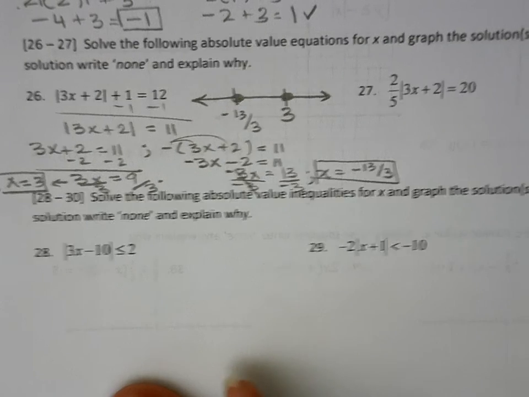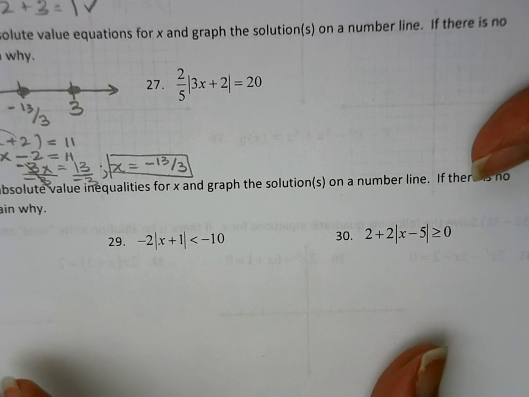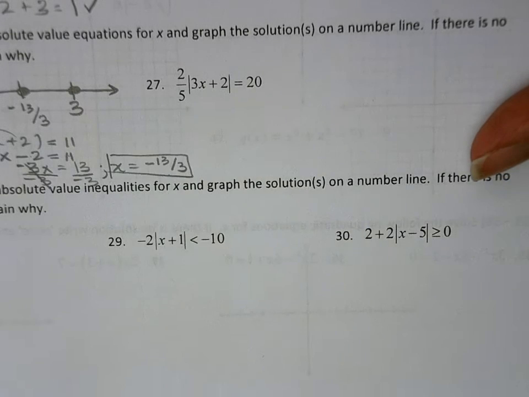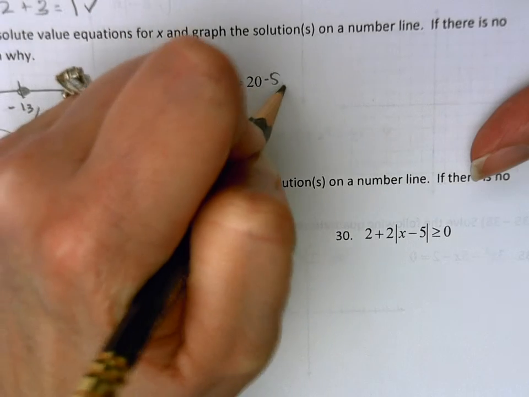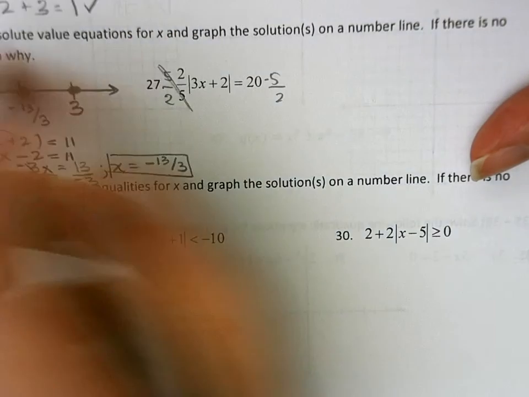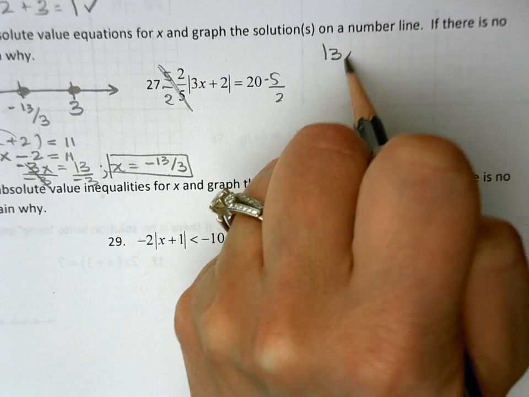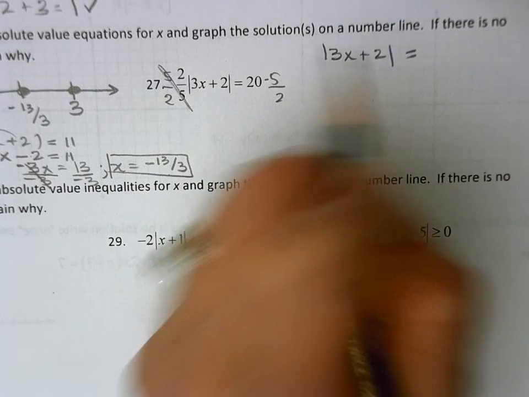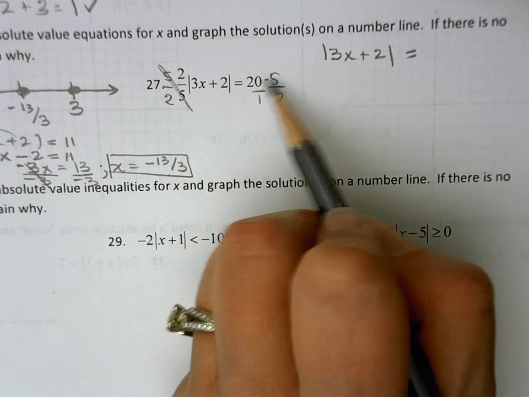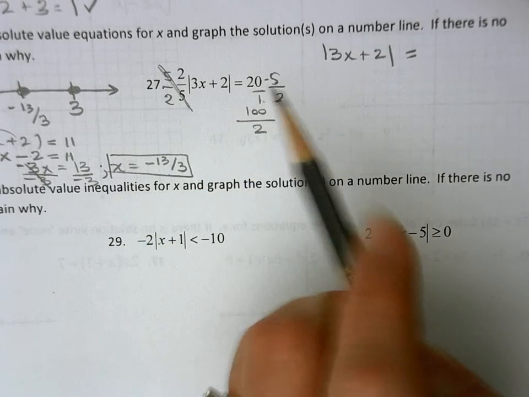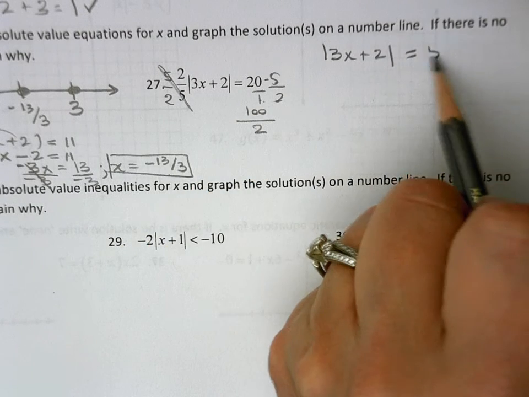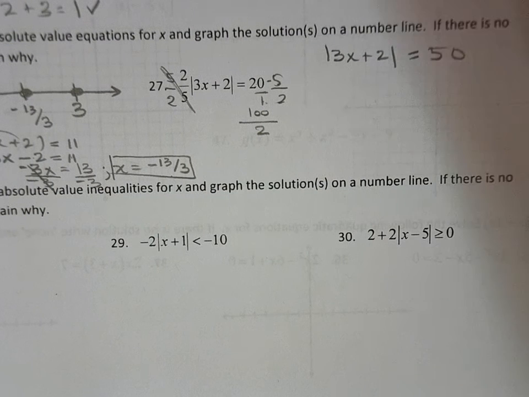All right, and then let's take a look at 27. So I want to isolate the absolute value first, so I'm going to multiply by the reciprocal. So I'm going to multiply by 5 over 2. So that will cancel. And then 20 times 5 is 100, and 1 times 2 is 2. So that's 100 divided by 2, which is 50. And then once I get to here, I'm going to make two equations and solve each of those.